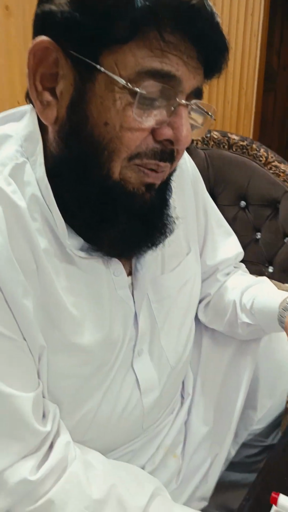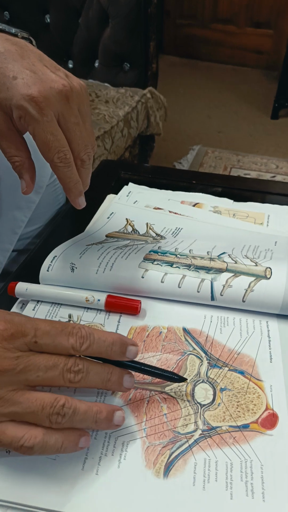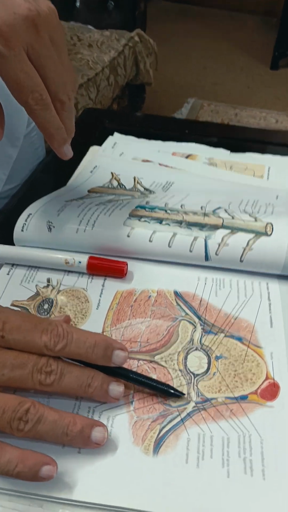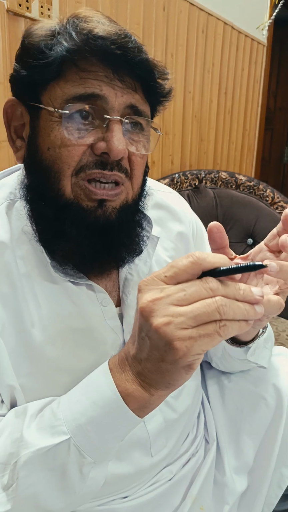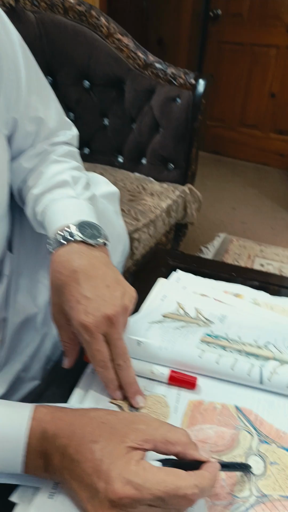The other functional component is the somatic afferent or sensory fibers that come out from the posterior horn cells and run through the posterior root and posterior root ganglion. They bring sensation of pain, touch and temperature from the skin, joints, bones, etc., from the body to the spinal cord. And these posterior horn cells are sensory.